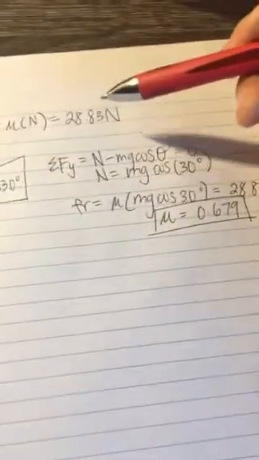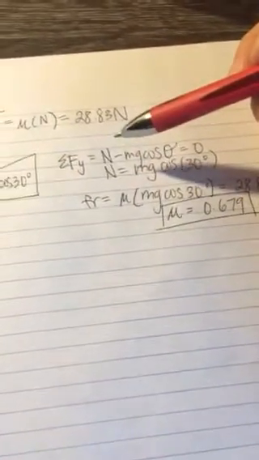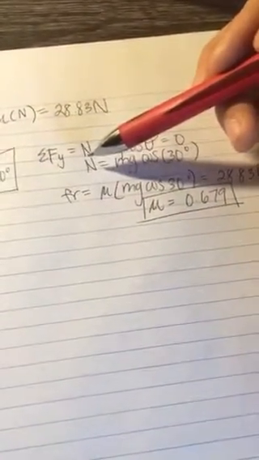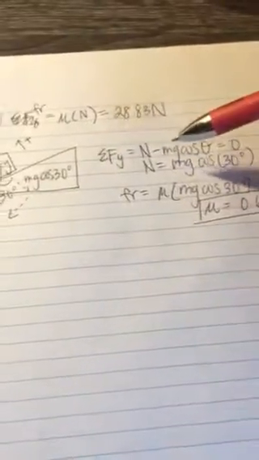And then finally, they ask us the coefficient of kinetic friction. So I just redraw the diagram. Friction is going that way. So friction is just the coefficient of kinetic friction, because it's moving, times the normal force. So what we can do is, normal force minus mg cosine 30 degrees, we're just finding the normal force, and this is just the sum of the forces in the y direction.